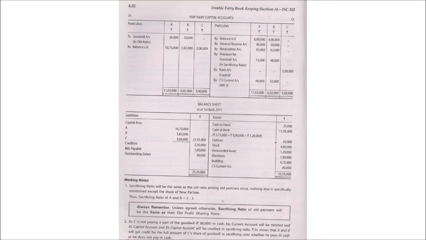Next we have to transfer revaluation profit. It is profit, so it is coming on the credit side of partners capital account. By revaluation account, A's column 93,000 and B's column 62,000.